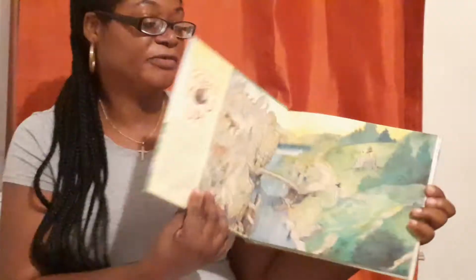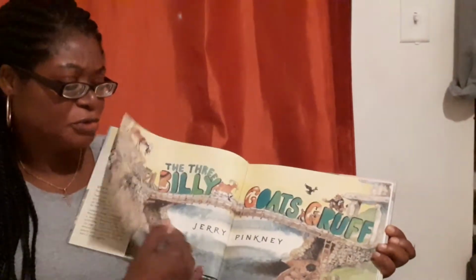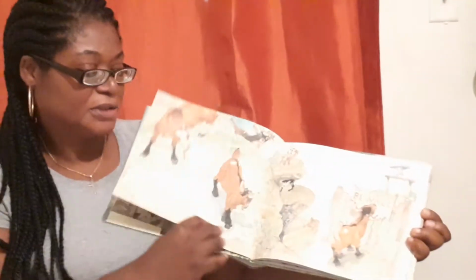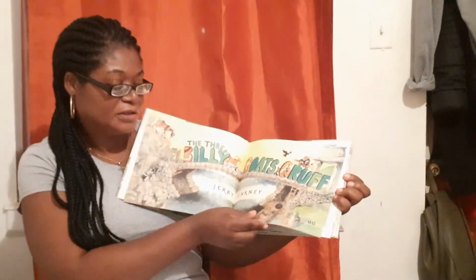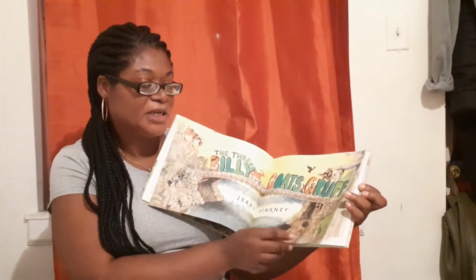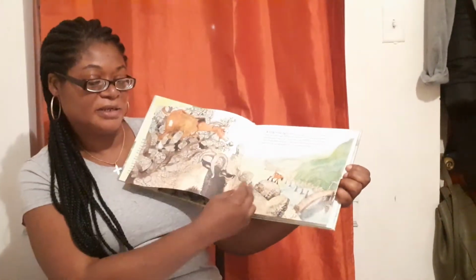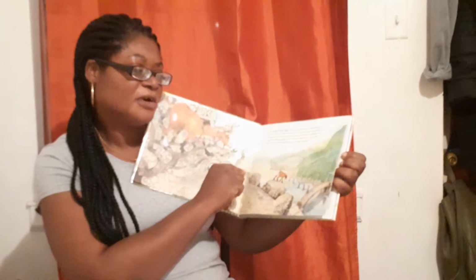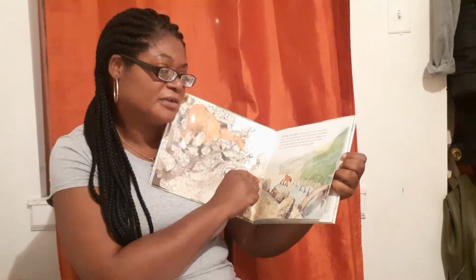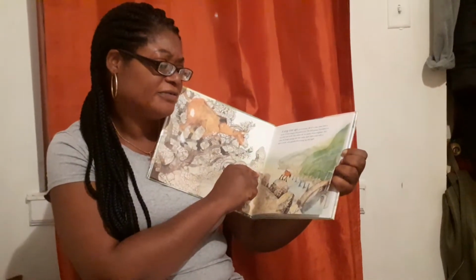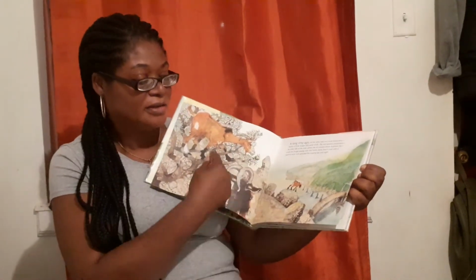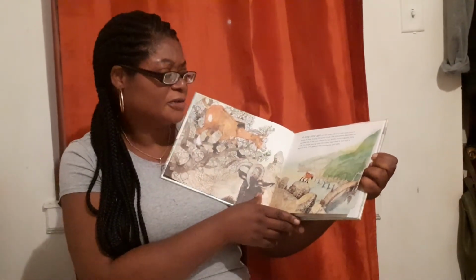So how I will start is I will read the beginning of the story. Maybe the first 2 or 3 pages. "A long time ago, on the rocky side of a river, there lived a family of 3 Billy Goats Gruff."